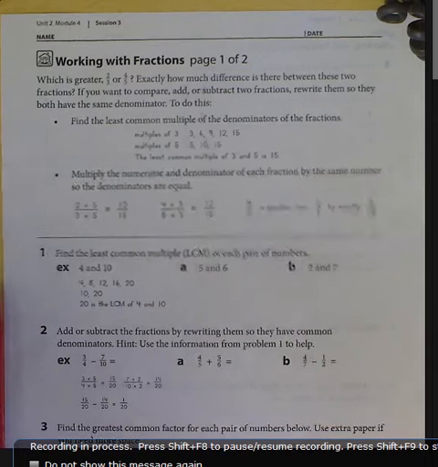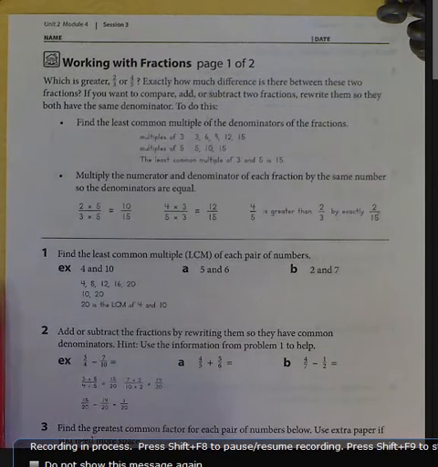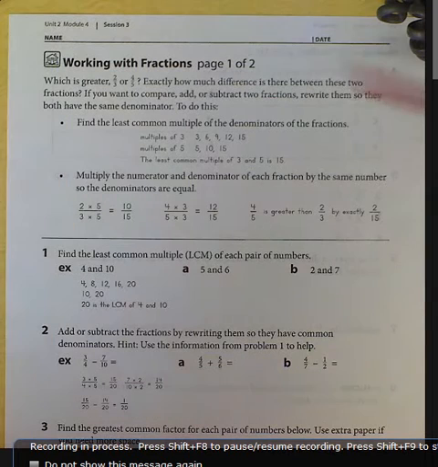Hi everyone, this is Mrs. Estes again. I just want to talk to you about your child's homework for Thursday that we'll be doing Friday. It's called Working with Fractions.